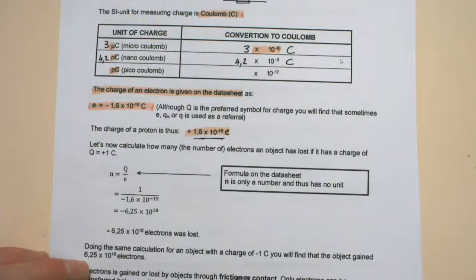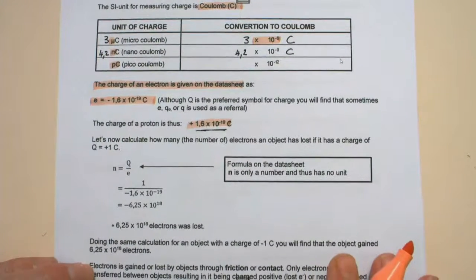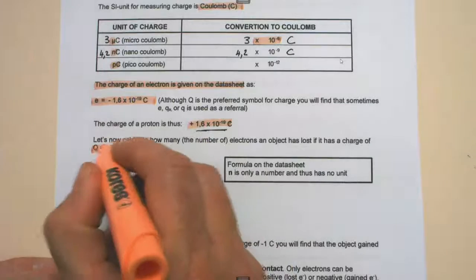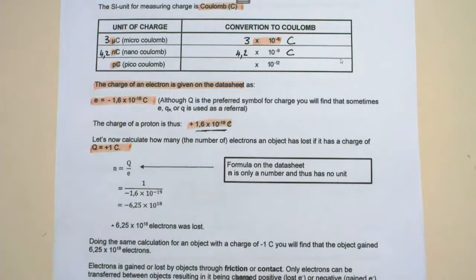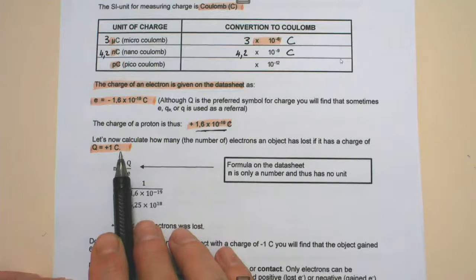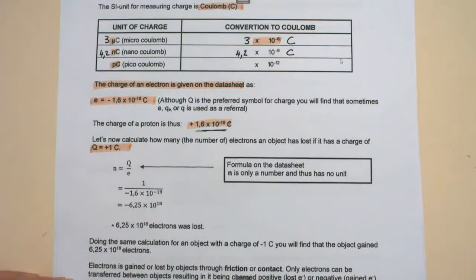Right, now let's start off and calculate how many electrons, in other words, what number of electrons an object has lost if it has a positive charge of 1 coulomb. I like to always start off to know what kind of numbers we are talking about. So if an object is positively charged by a charge of 1 coulomb, and remember we said that the coulomb is the unit in which we measure charge, then we can now calculate how many electrons this object lost, because now it will have more protons than electrons, and we can see what that exact number is.